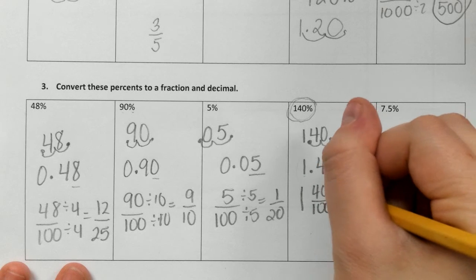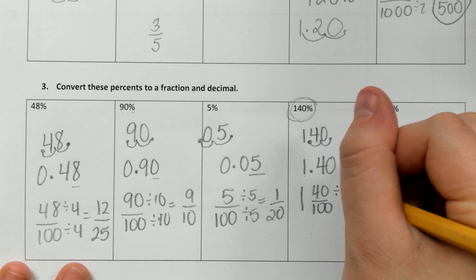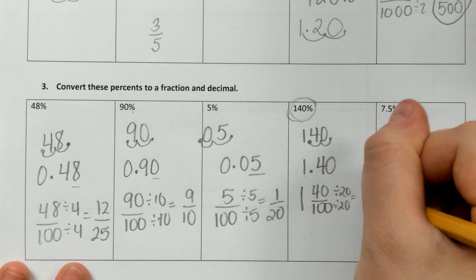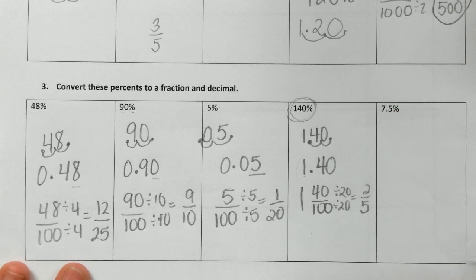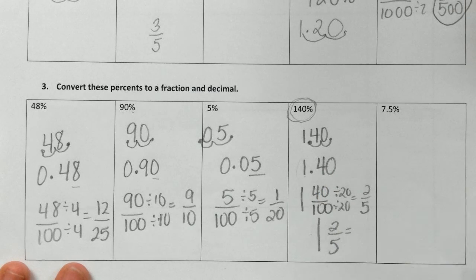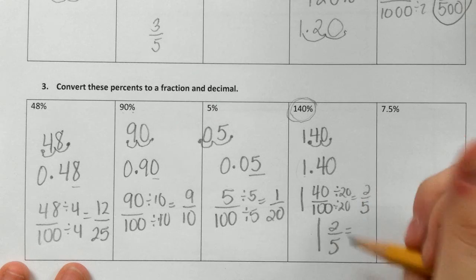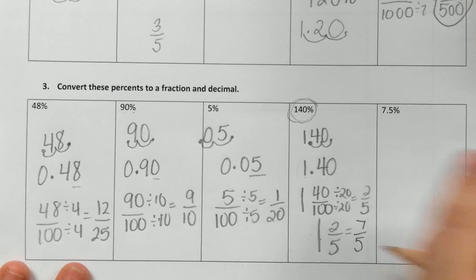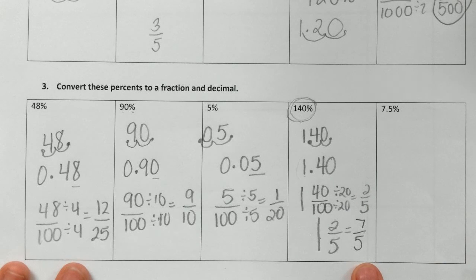So we can simplify our fraction by dividing by 20. And we'll get 2/5 for the fraction. That's 1 and 2/5. We could change that into an improper fraction to show it as just a fraction. 5 times 1 is 5, plus 2 is 7. So the improper fraction would look like this.